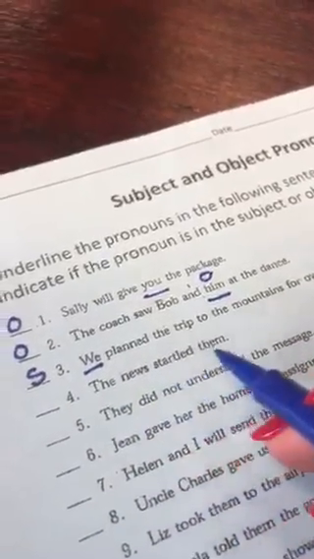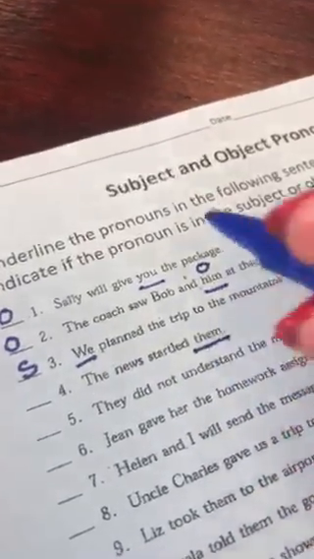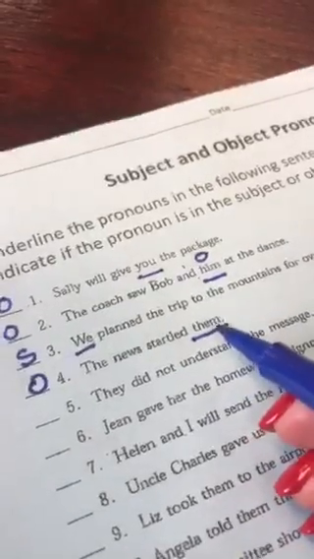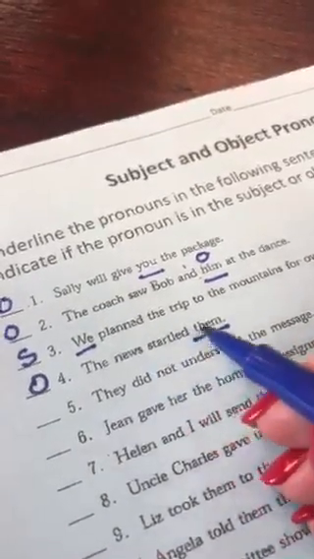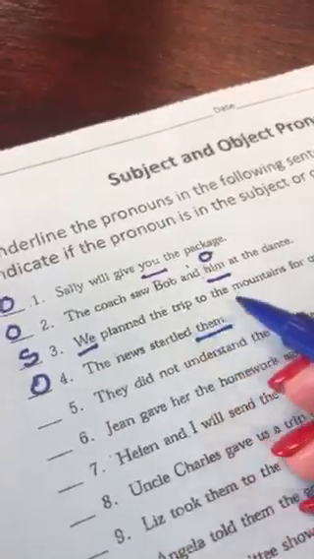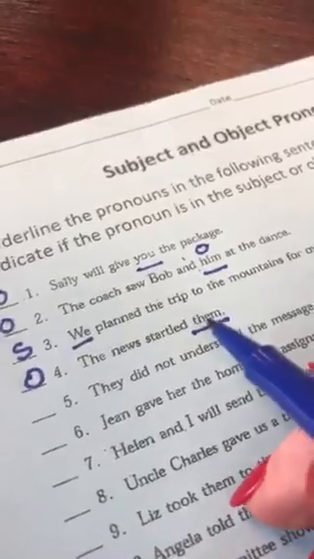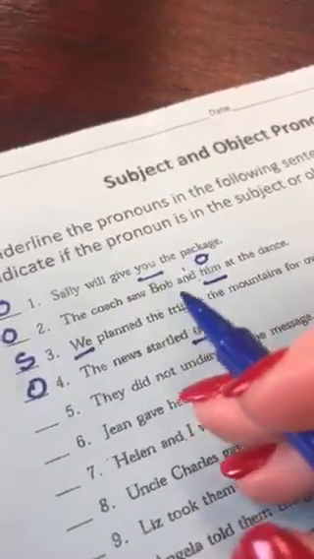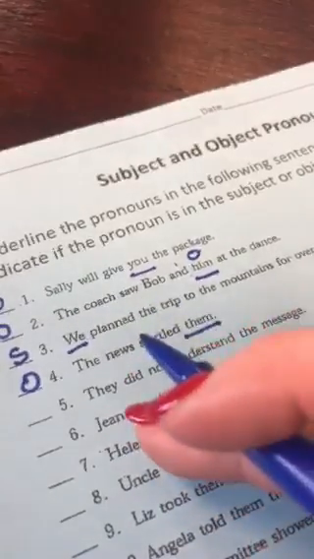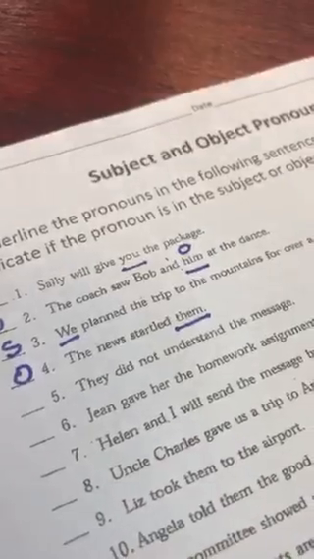The news startled them. In this case, them is also an object pronoun. Again, them can never be at the beginning of a sentence. Them startled the children. See, doesn't make sense. So them is always an object pronoun. So the only two pronouns that can either be subject or object are you and it. Everything else can be categorized as subject or object.